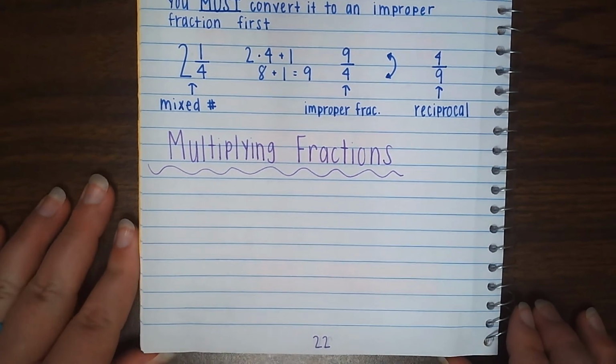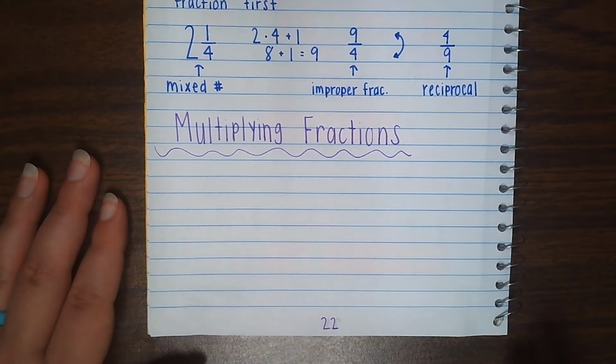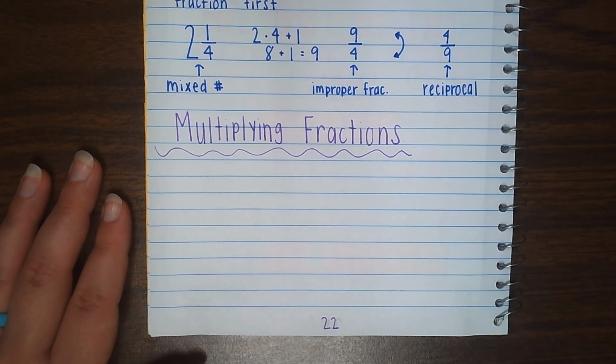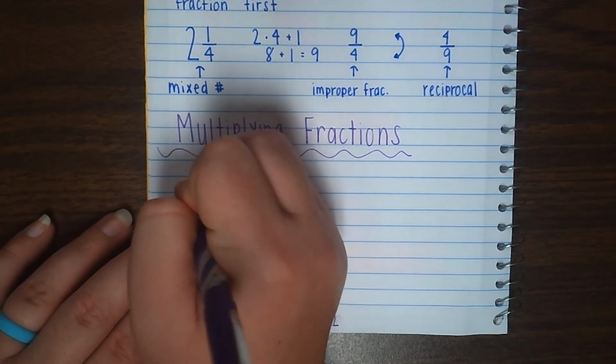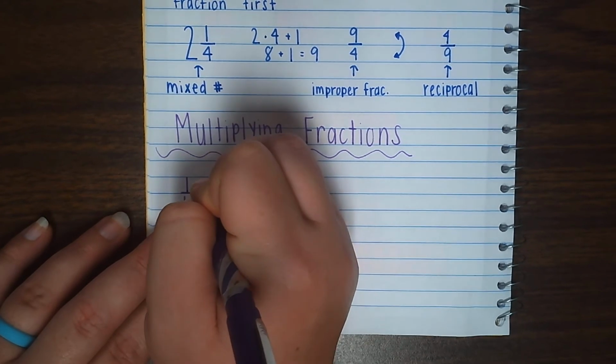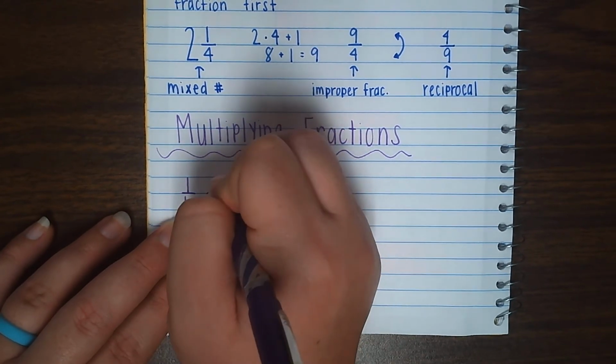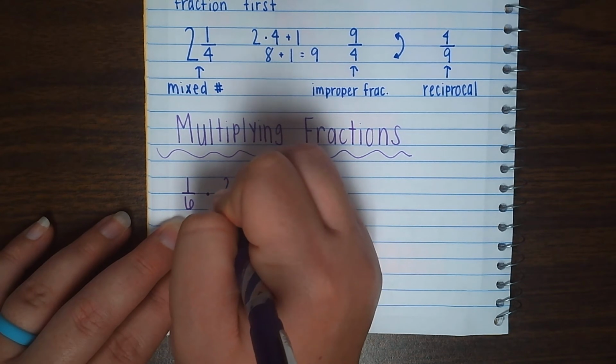When we were multiplying fractions, we started out by multiplying a fraction by a fraction. So our example would be 1/6 times 2/5.